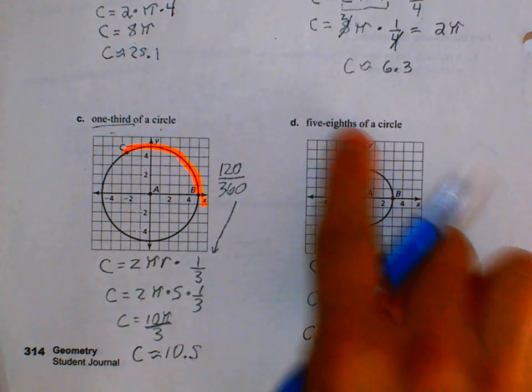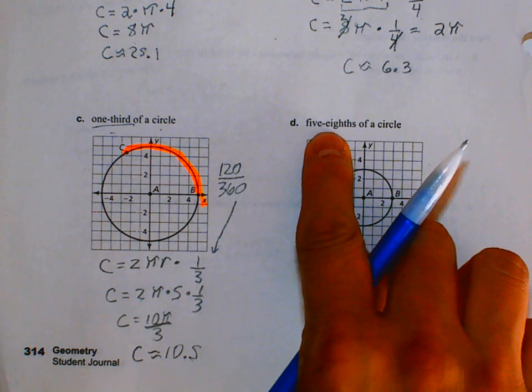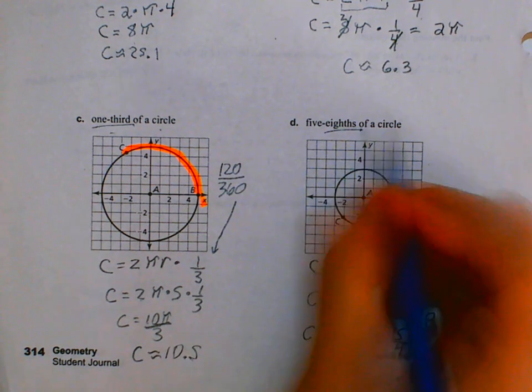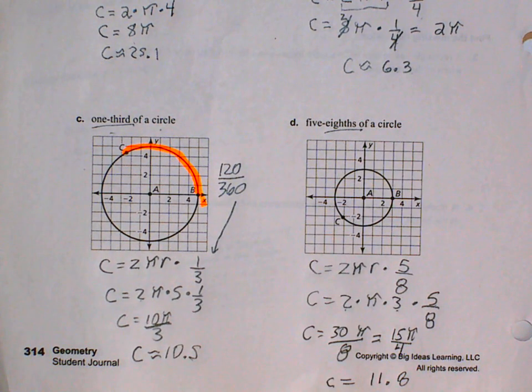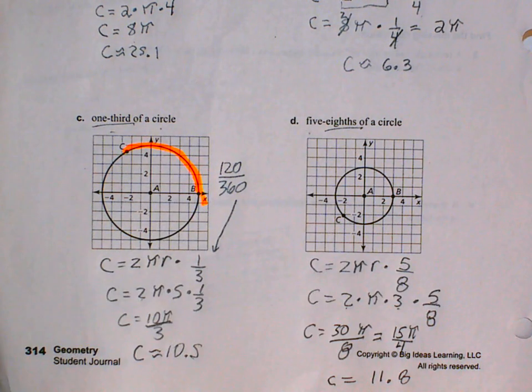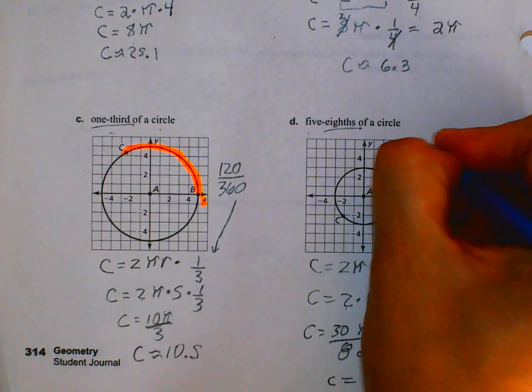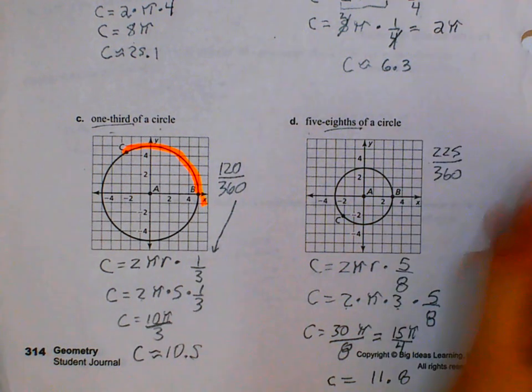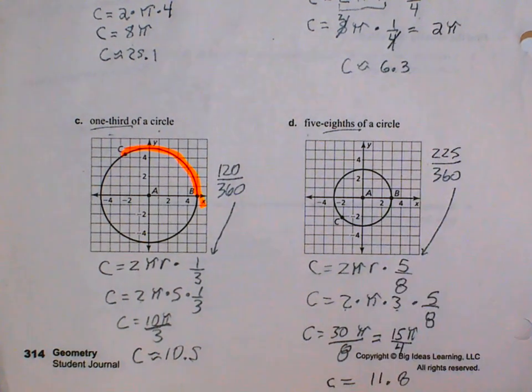I wonder how much this is going to be. Well, it's very easy to find out. 360 divided by 8. So every eighth is 45 degrees. And I have 5 of those, so I multiply that by 5, and I get 225. So 225 over 360 is equal to 5/8.